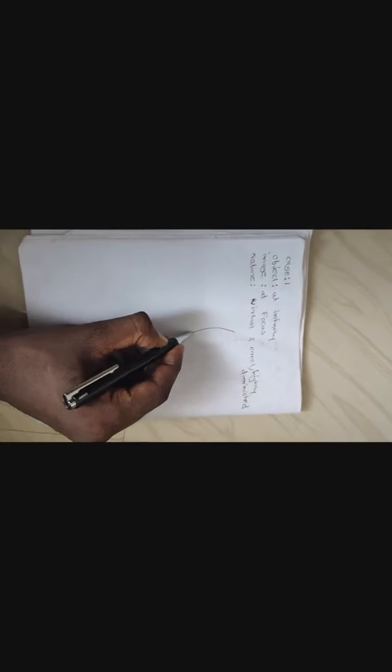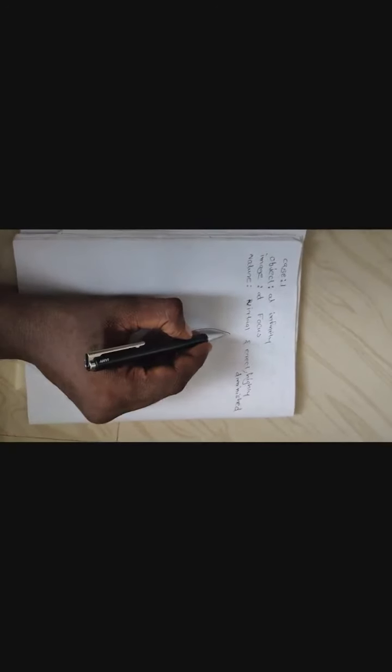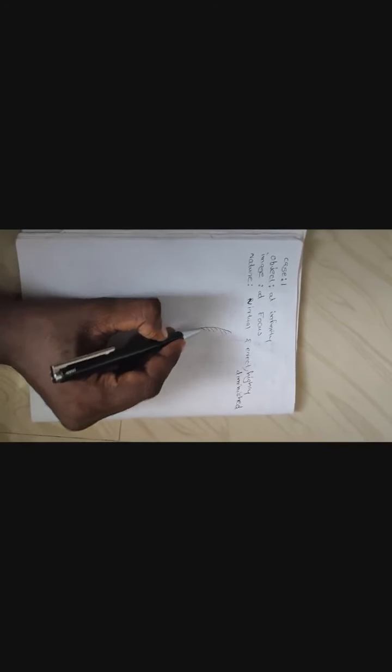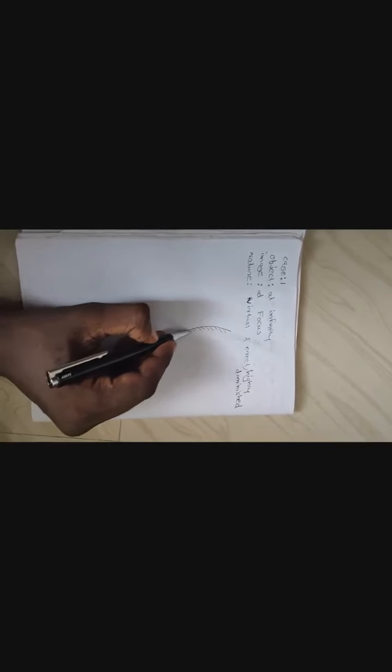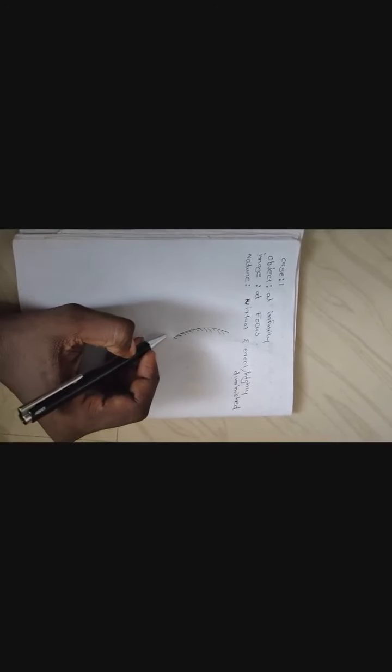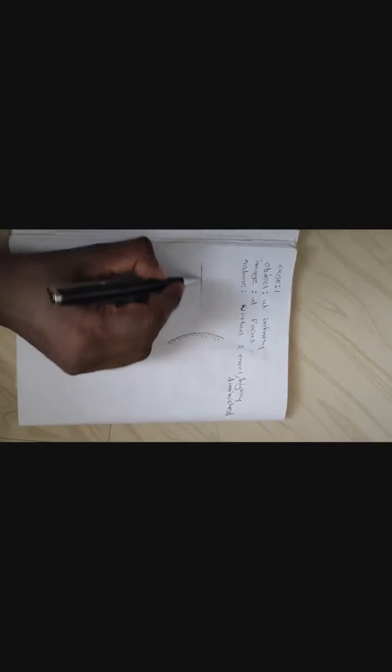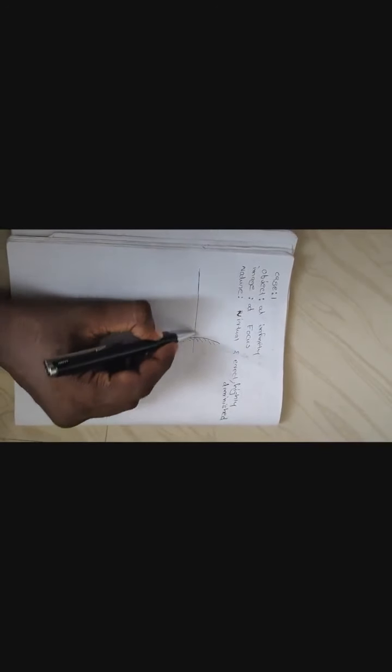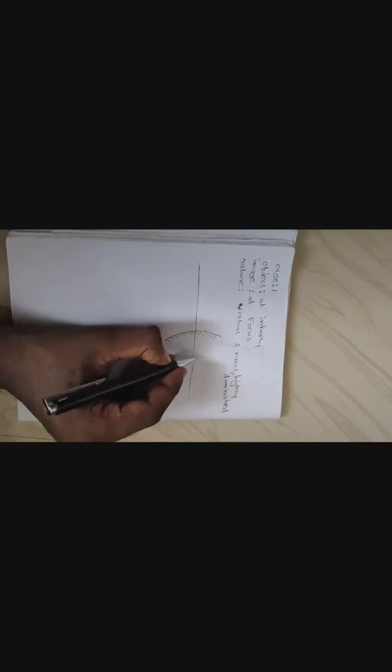This is our convex mirror, bulged outwards, and this is our principal axis, and in this case F and C are behind the mirror.